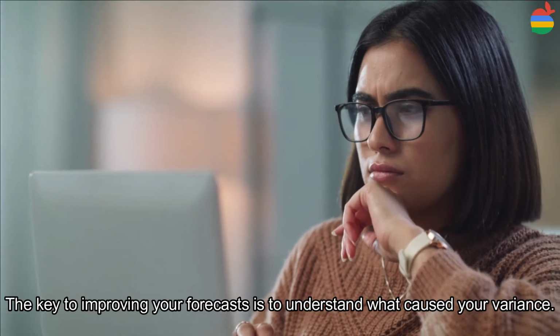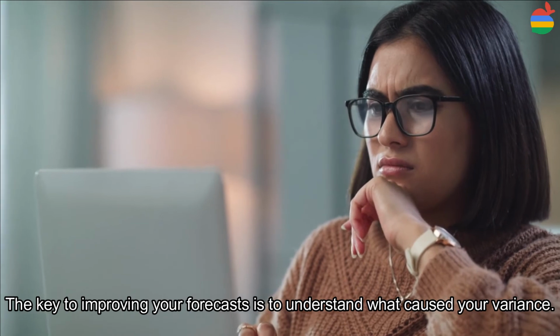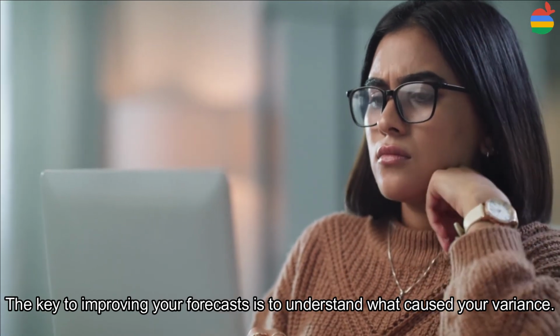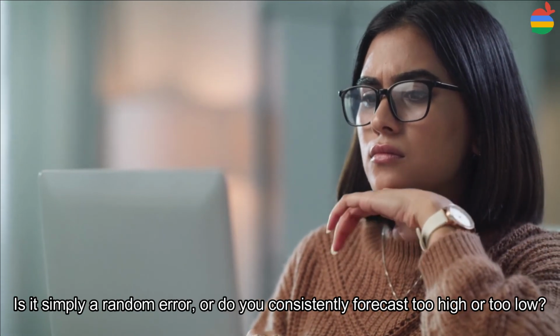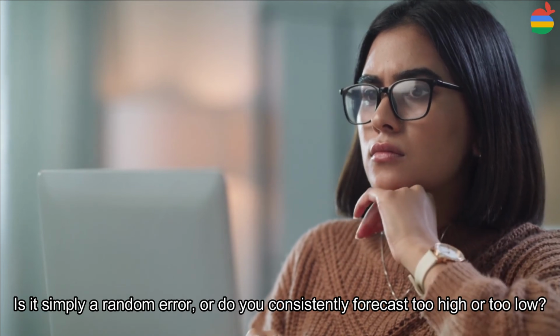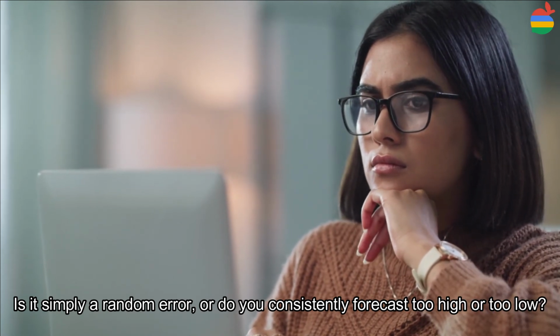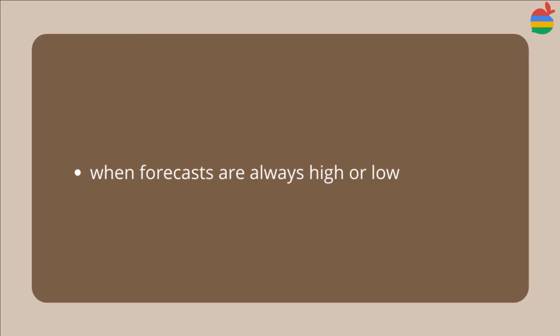The key to improving your forecast is to understand what causes your variances. Is it simply a random error? Or do you consistently forecast too high or too low? When your forecasts are always high or low, that's called a bias. And you can correct for bias by changing the way you calculate future forecasts.